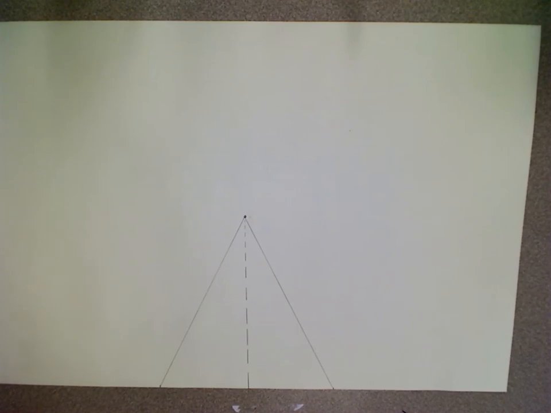So that's all we're going to do for today. Find the next QR code to make the buildings.